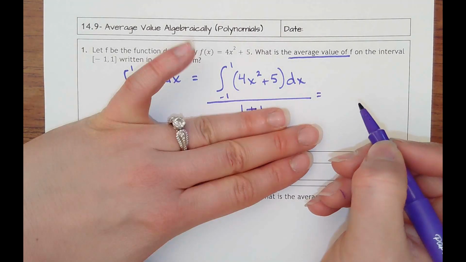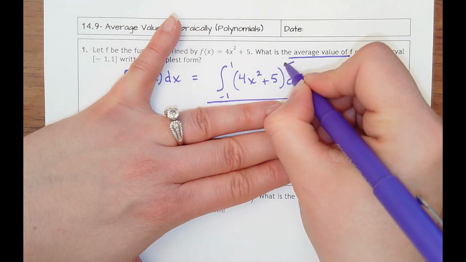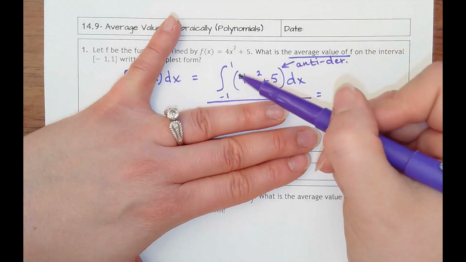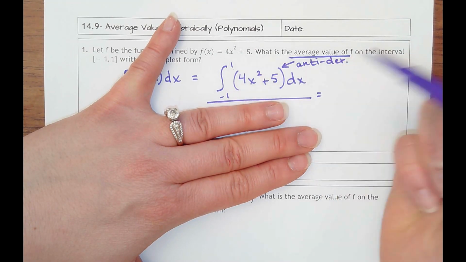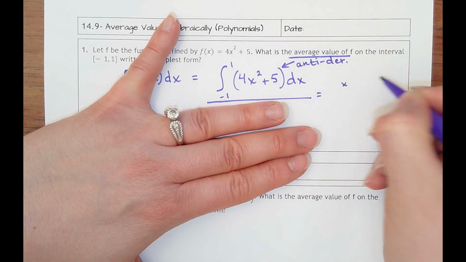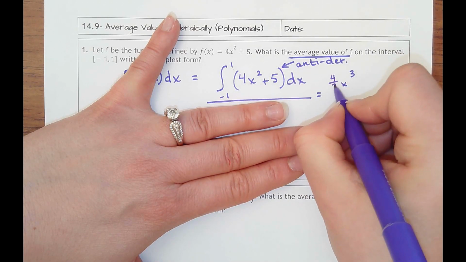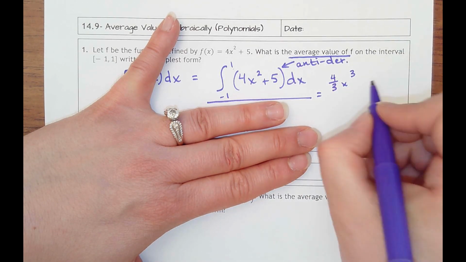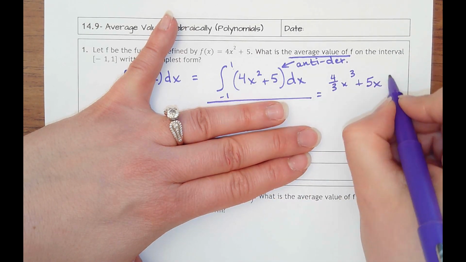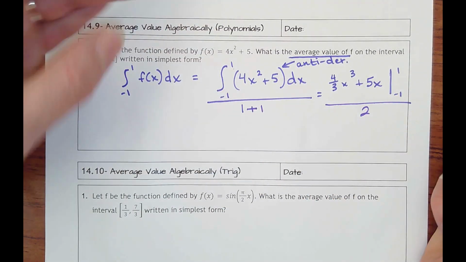So then we need to do exactly what we were doing before with this part. We're going to have to antiderive this, and then we'll have to find what that area is from -1 to 1. So remember, I add 1 to the power, so that'd be x cubed. Then I'm going to take 4 divided by 3, so that'd be 4/3. Unfortunately, it keeps it a fraction. Plus, I'm just going to have to tag on an x to the 5. And again, I'm going from -1 to 1. And then we'll have to divide all of this by 2.